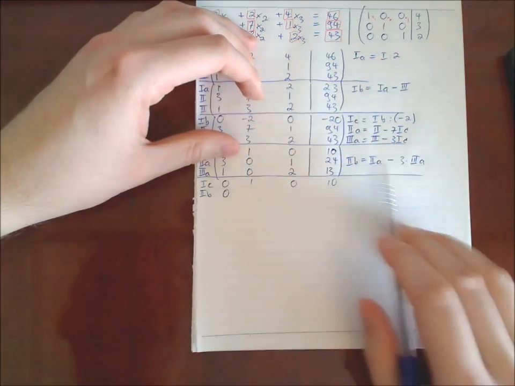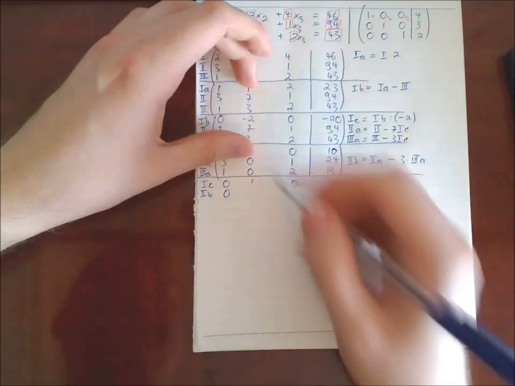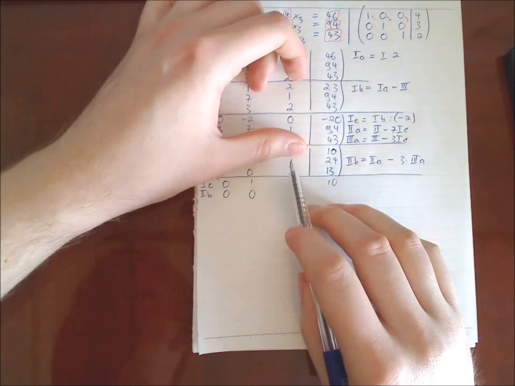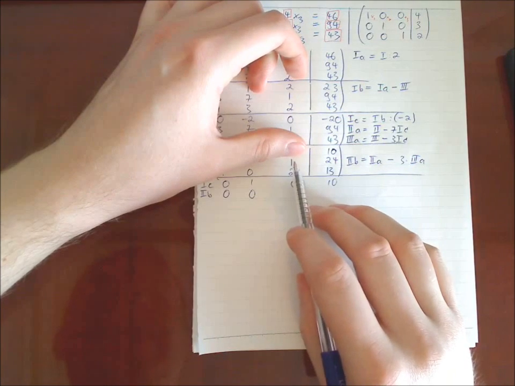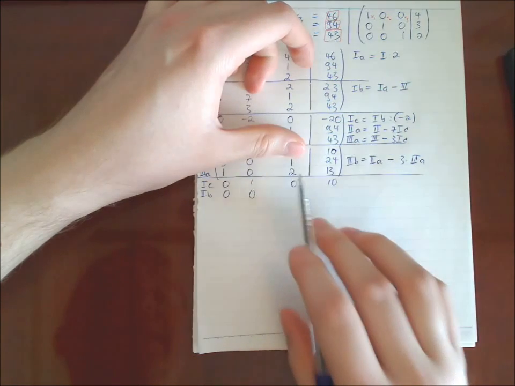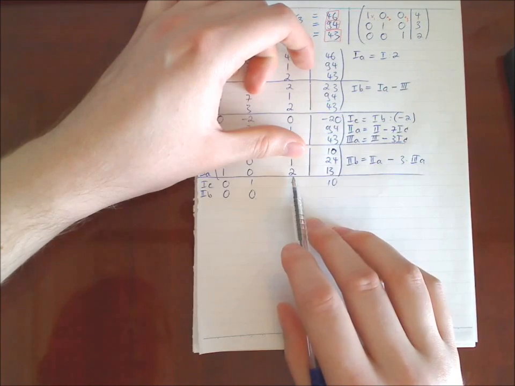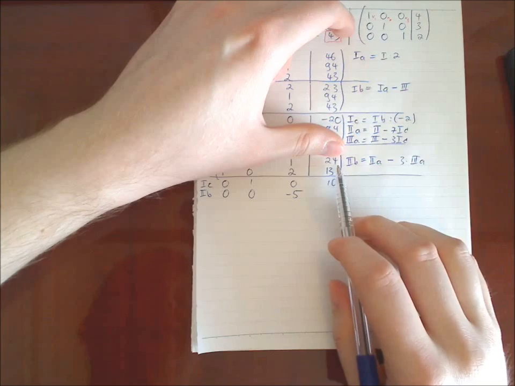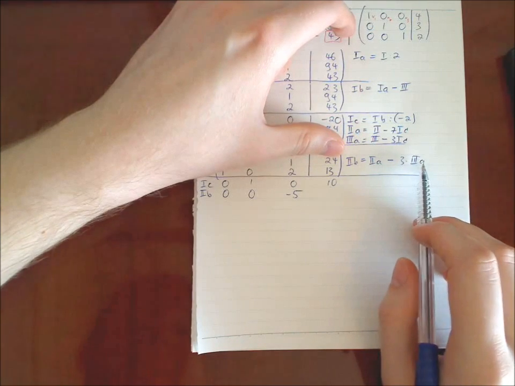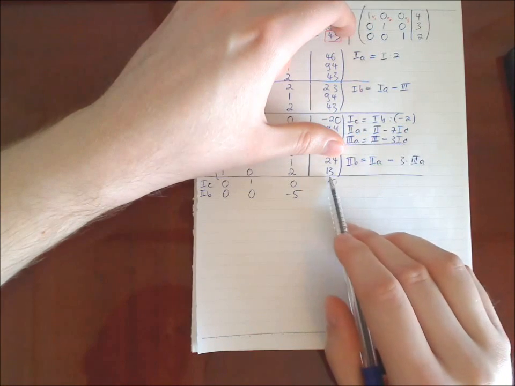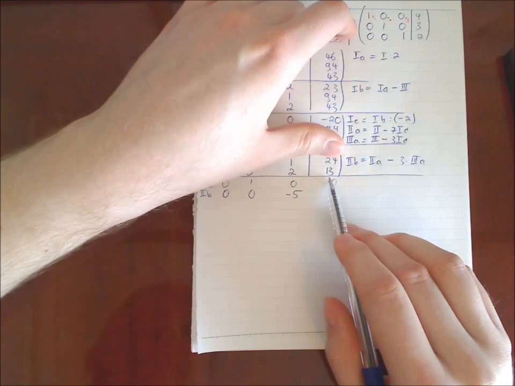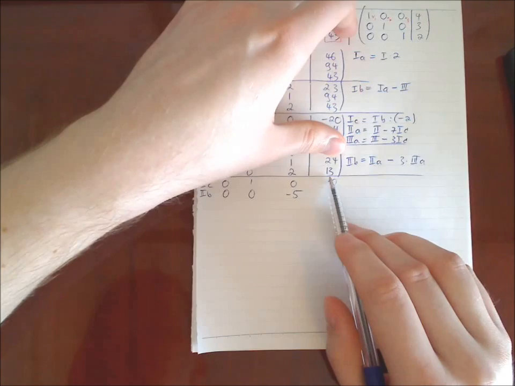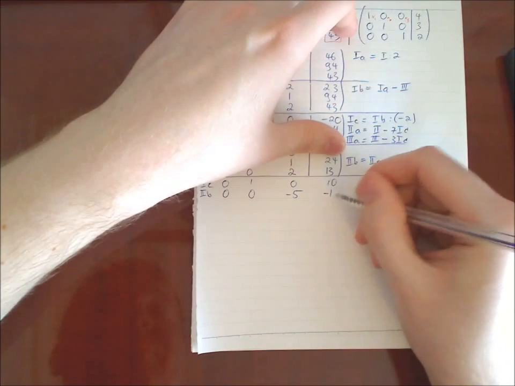What else? 0 minus 3 times, okay, this stays 0 minus 0, still 0. 1 minus 3 times 2, so it's 1 minus 6 is minus 5. 24 minus 3 times 3a, this is 39, so we have 24 minus 39 is minus 15.